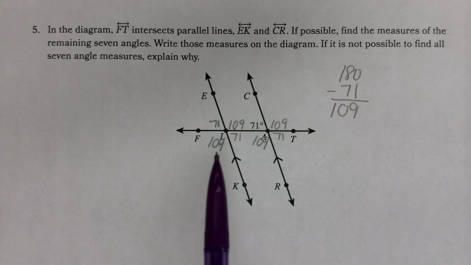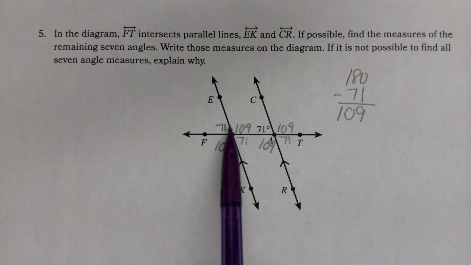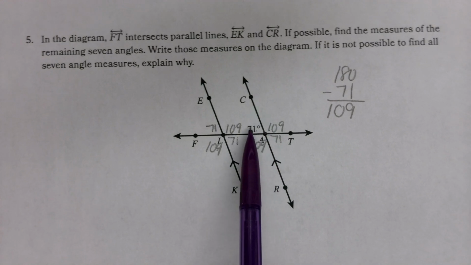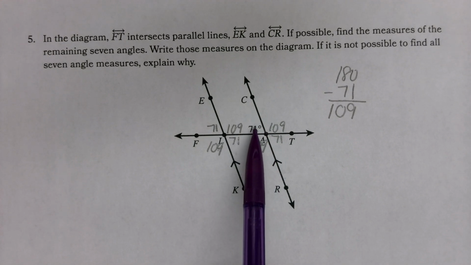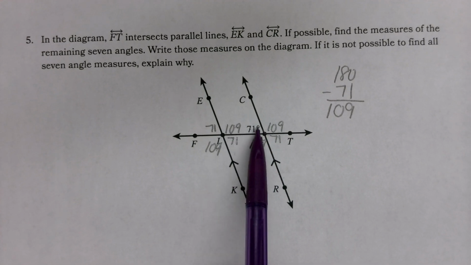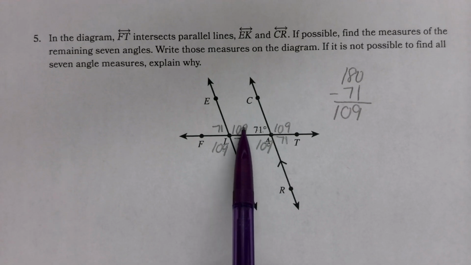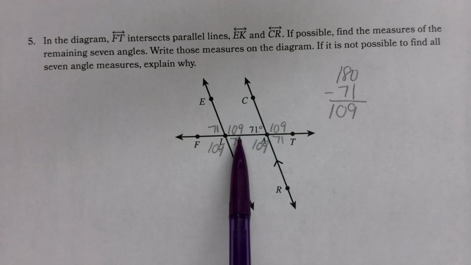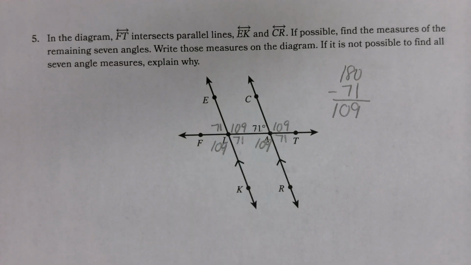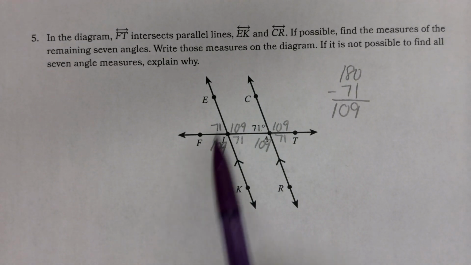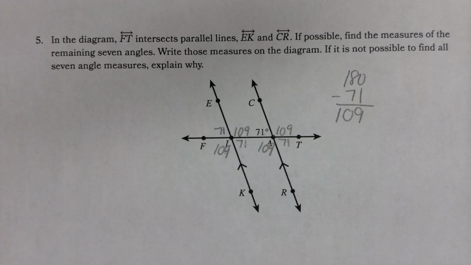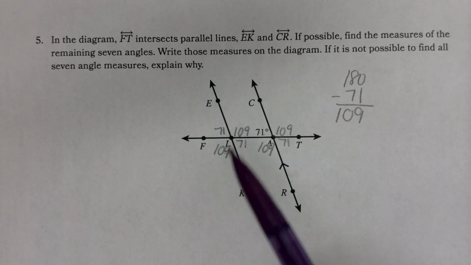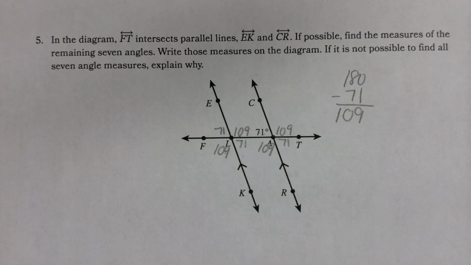Again, if anything else, find out what the other one is by making 180. I'm going to tell you as well, interior angles on the same side will add up to 180 as well. And this equals 180. This equals 180. So consecutive interior angles add up to 180 whenever you have a transversal intersecting two parallel lines.